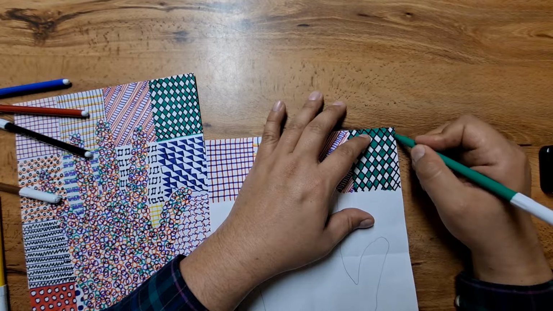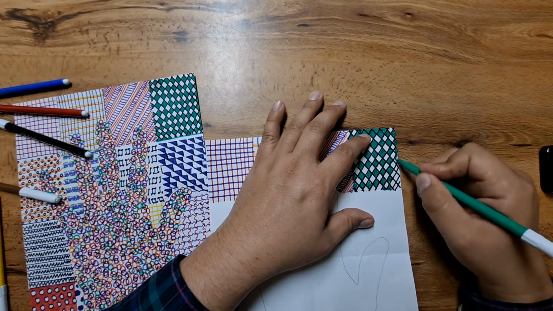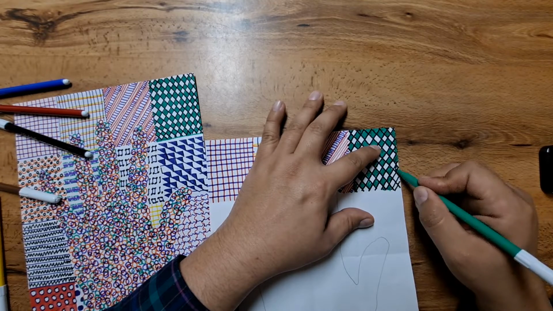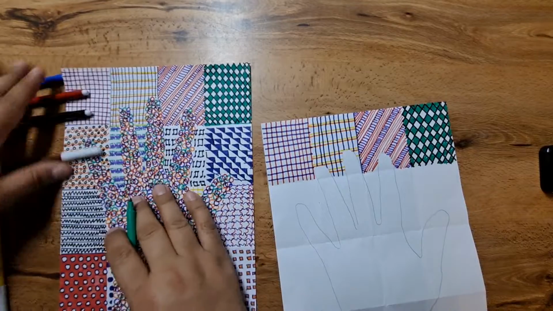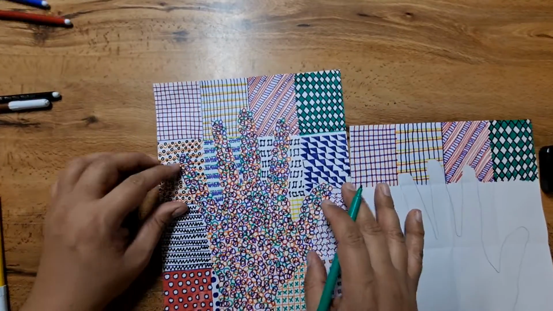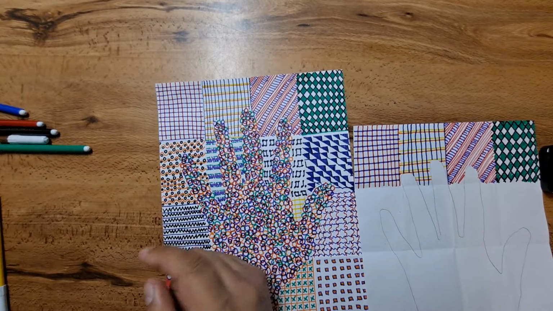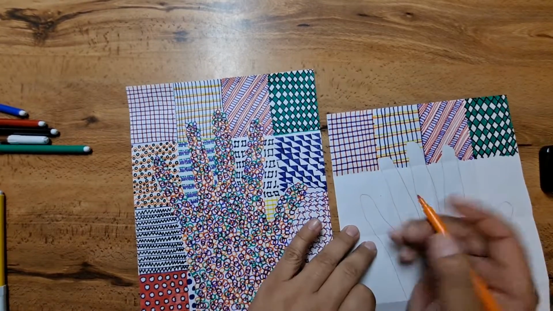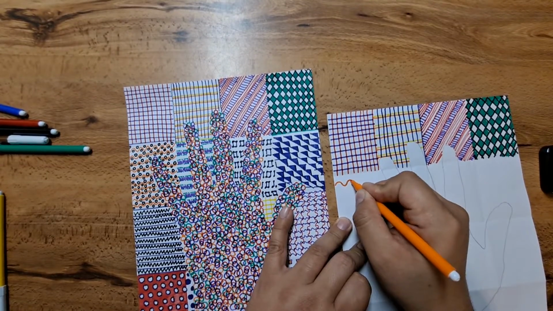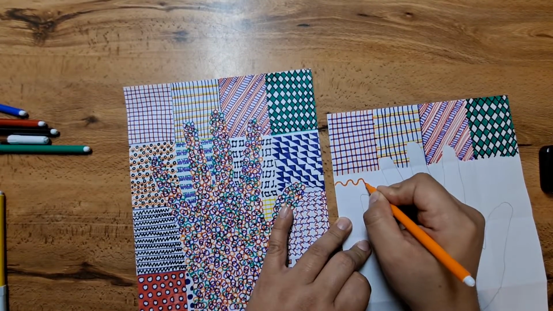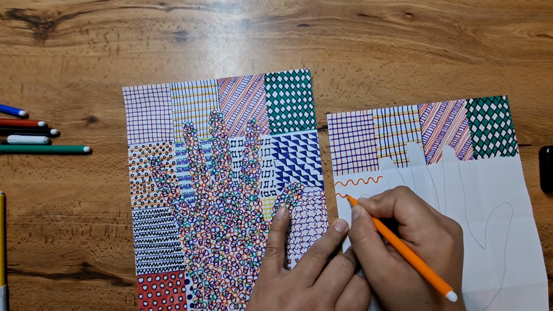All right, so I'm almost done with this one. This one had a lot of coloring, a lot of lines, but there, done. So I'm done with the green. Now the next one, if you notice, we're going to have the orange. All right, and we're going to do waves like the ones you have in the ocean. All right, and you do waves.